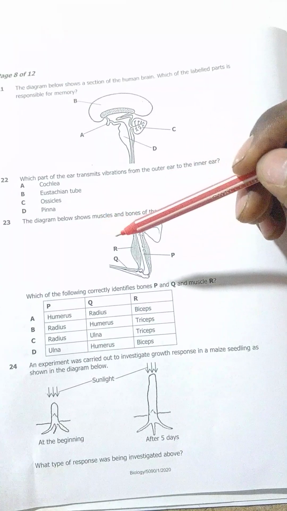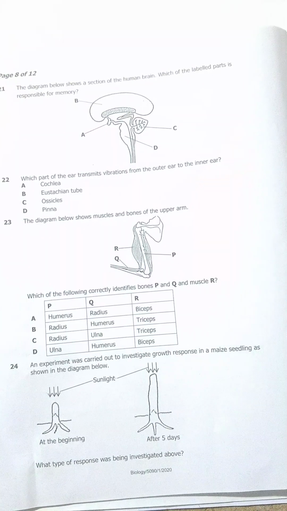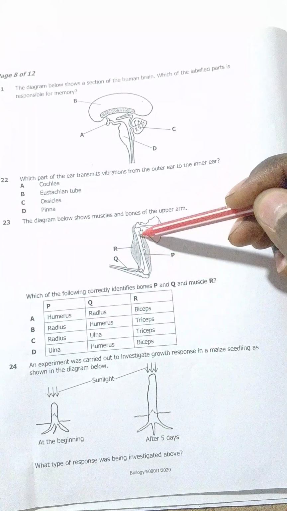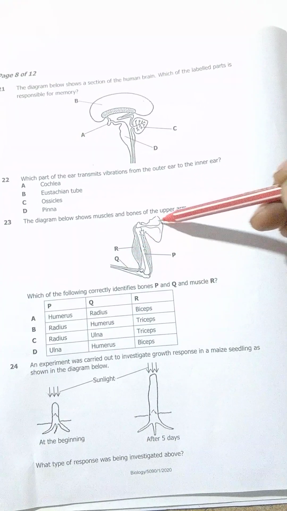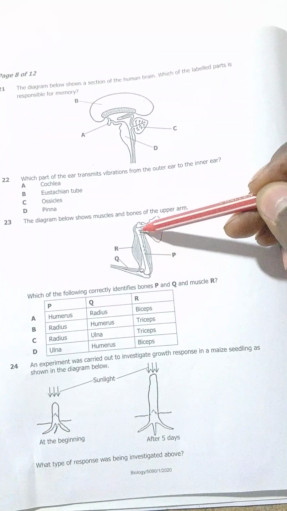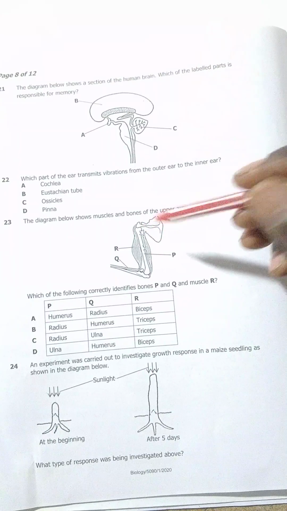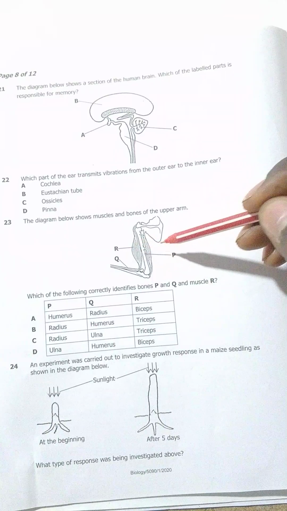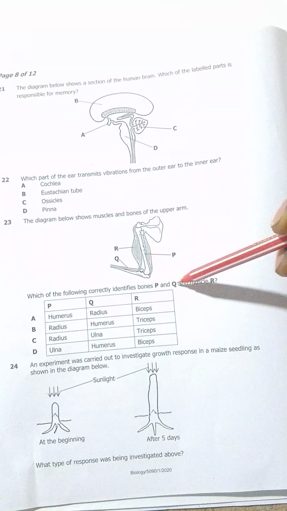So 23, we are saying the diagram below shows the muscle and the bone of the upper arm. So from here, we have this bone inside, we have this muscle, we also have this part. So we have also the shoulder blade. So this bone is what you call the humerus. Then we have the biceps, you have also the triceps. So which of the following correctly identifies bones P, Q, and R?